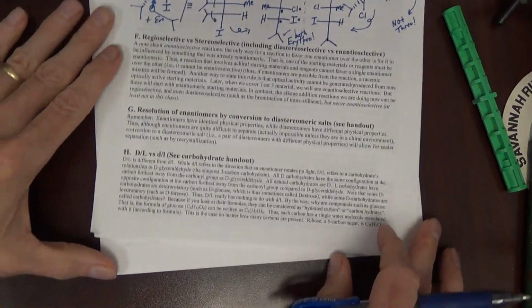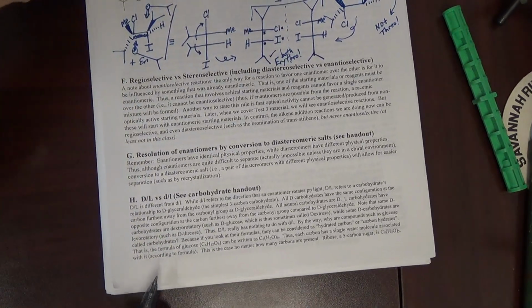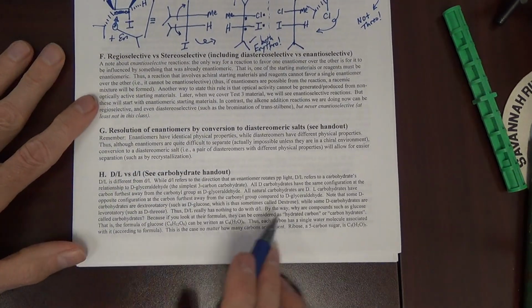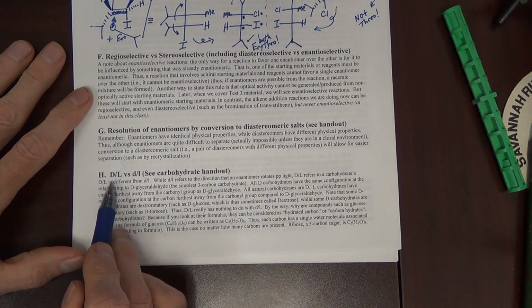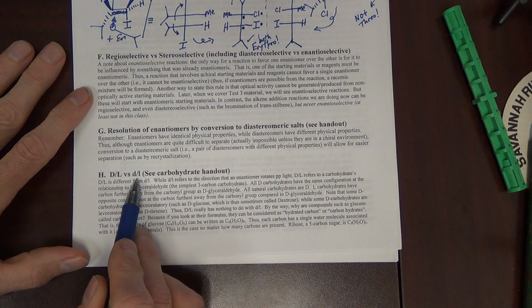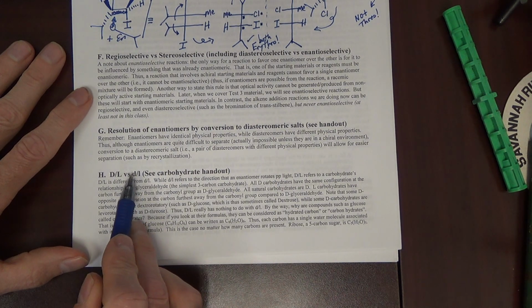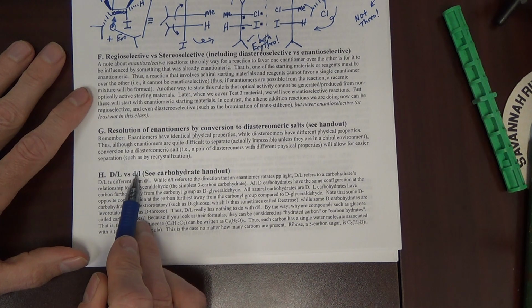Okay, the last mini topic here is please note that capital DL is different from little dl. Little dl is the rotation of plane-polarized light, either to the right or left. Lowercase.